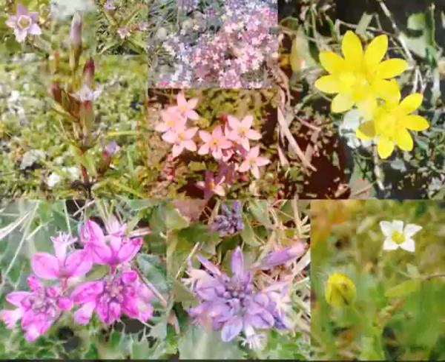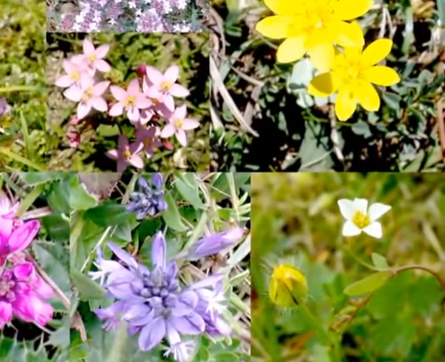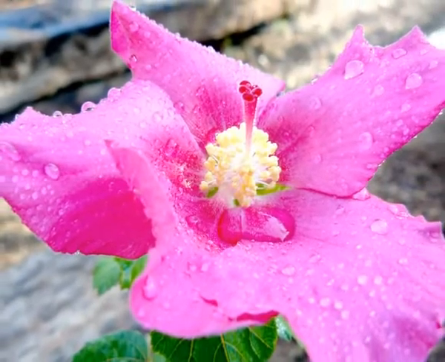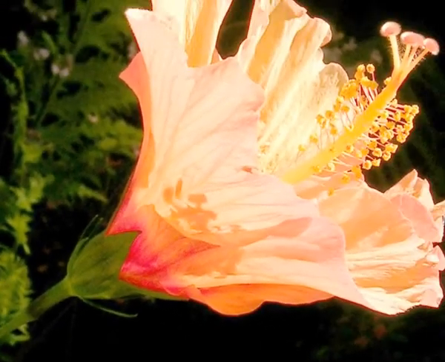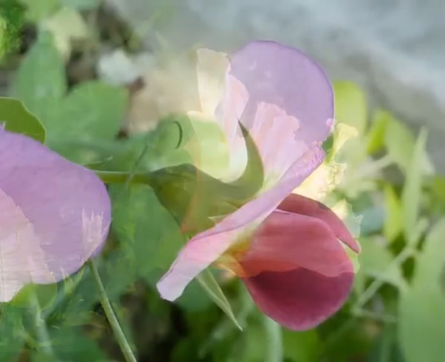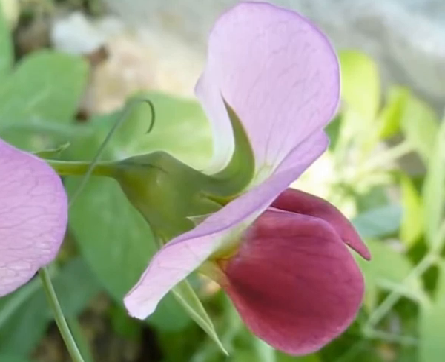Have you ever thought about the different shapes of flowers? Yes, the different shapes of flowers could be due to different arrangements of sepals and petals. In today's topic, we will discuss the arrangement of sepals and petals in a flower.